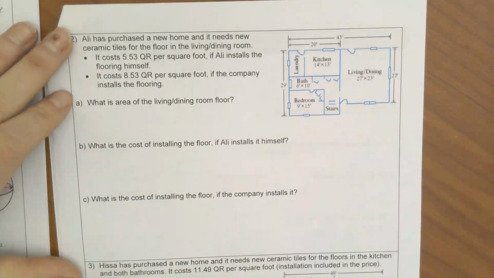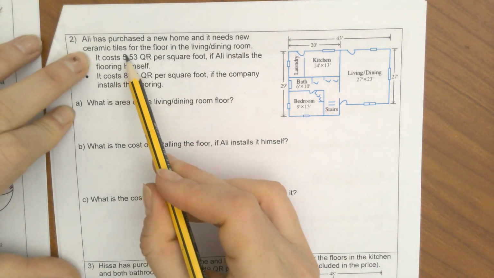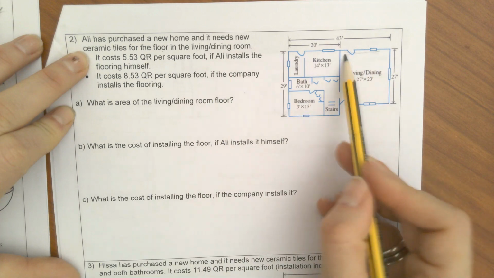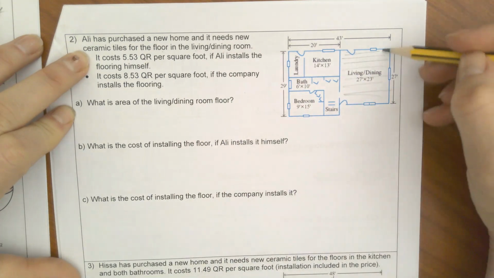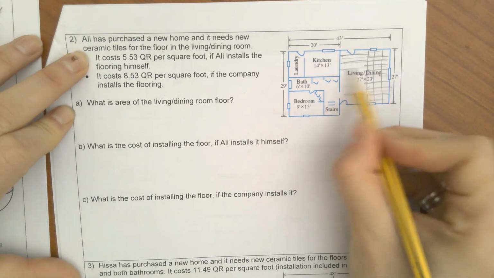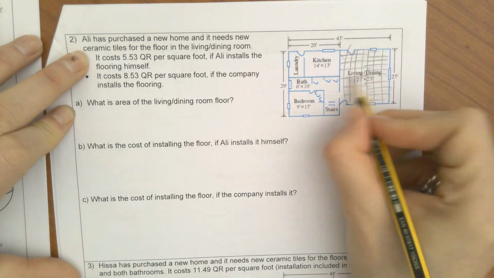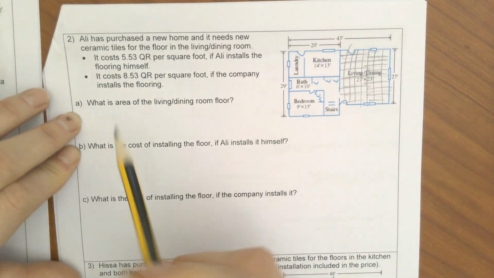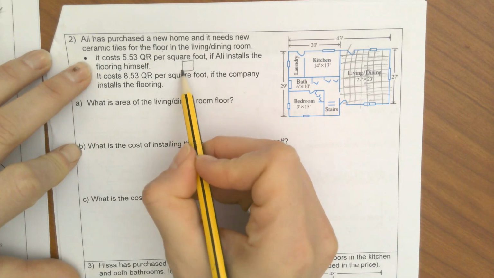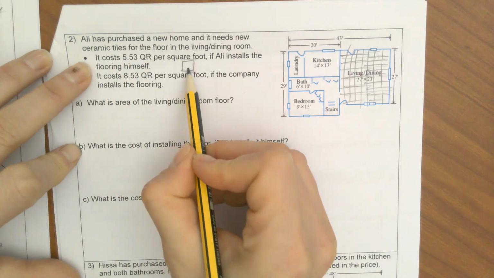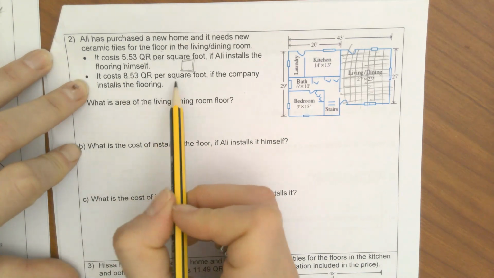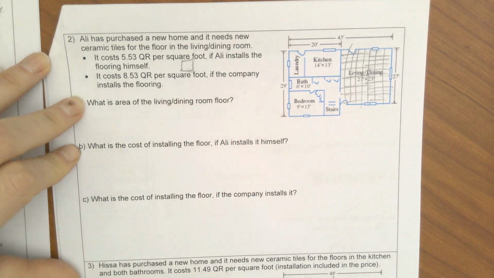So Ali purchased a new home and it needs new ceramic tiles for the floor in the living dining room. So in this room, they want to put new ceramic tiles on the floor, covering it in little squares. It costs 5 reals per square foot. That means 5 reals for 1 square if Ali installs the flooring himself. But it's 8 reals per square foot if the company installs the flooring.